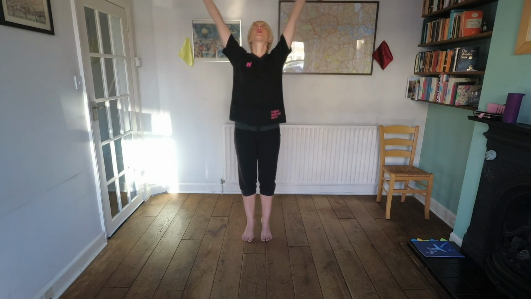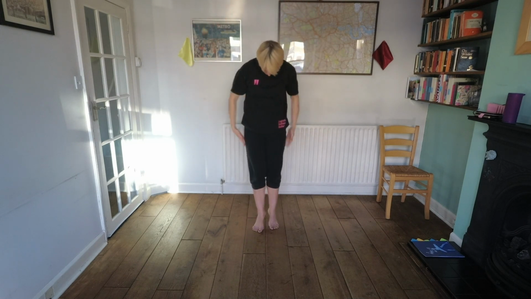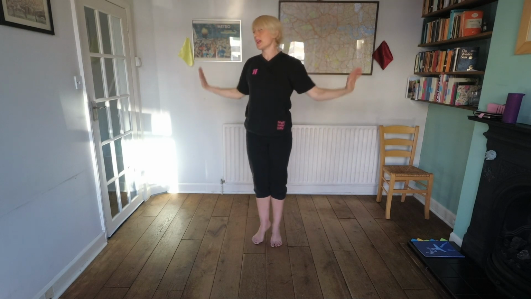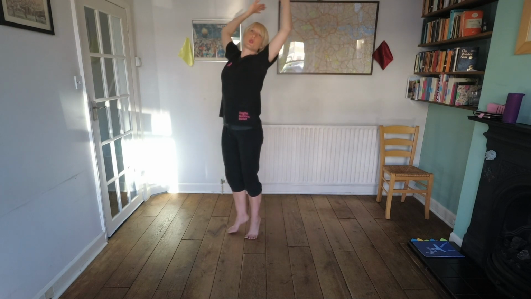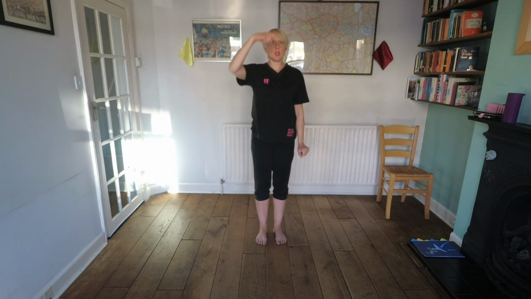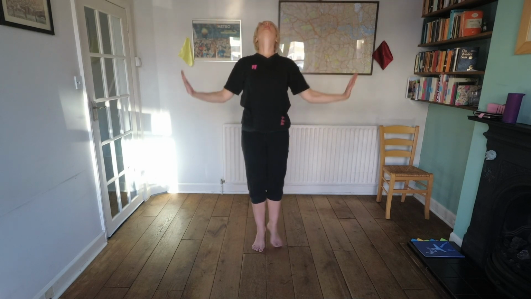You can also add a head. Now there are two choices here. You can either look up with the arms as you go down. I love this movement. It really makes me feel like a swan. Or if you want even more of a challenge, you can do opposite, so that you have your head go up as your arms go down.